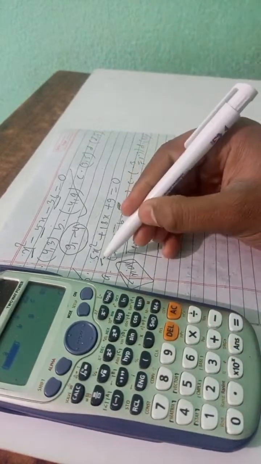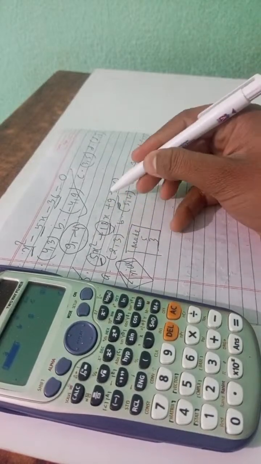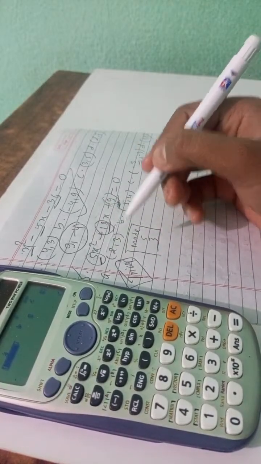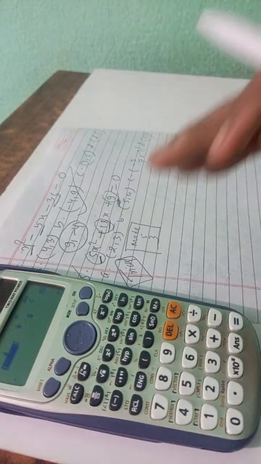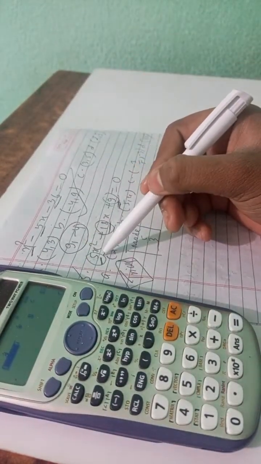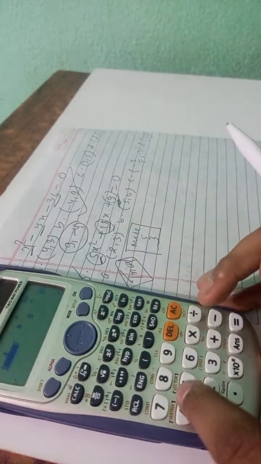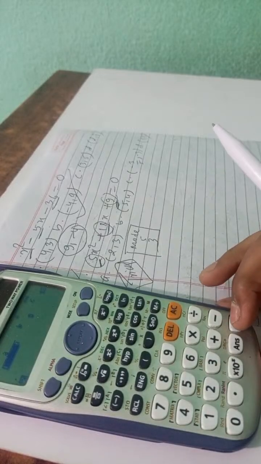Then you have to write the coefficients of A, B, C. A is 5, B is 18, C is 9. Yes, so you have to go there. First, mode 5 3, which you have already set in the calculator, and then you enter 5, 18, 9. First I'll click this 5, then go to is equal to.